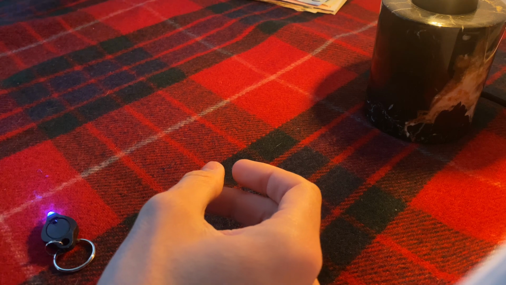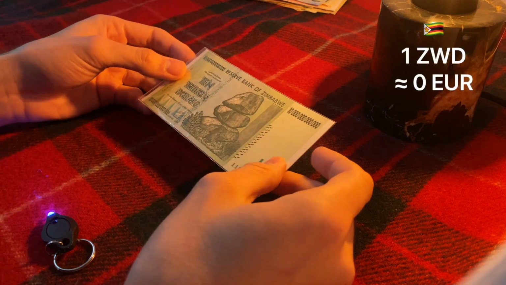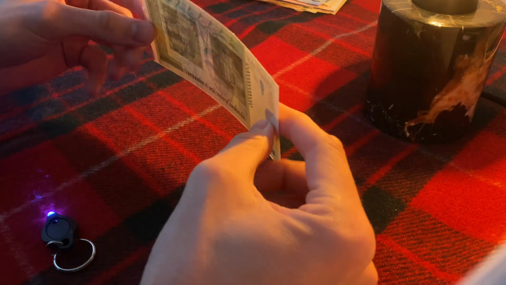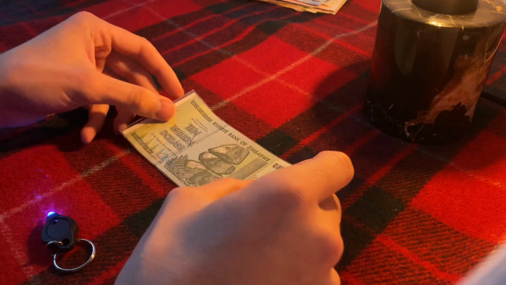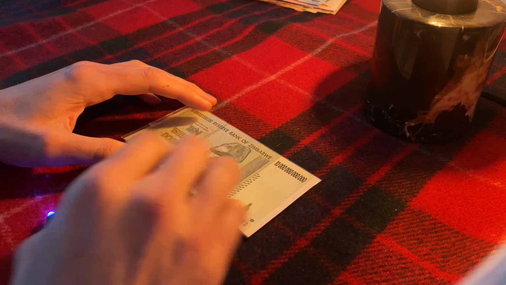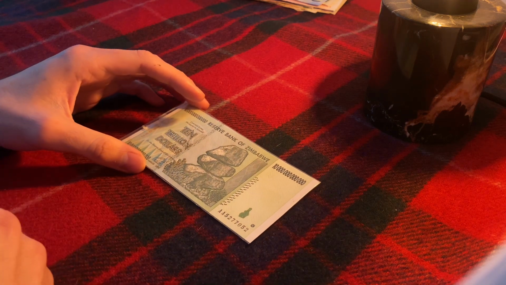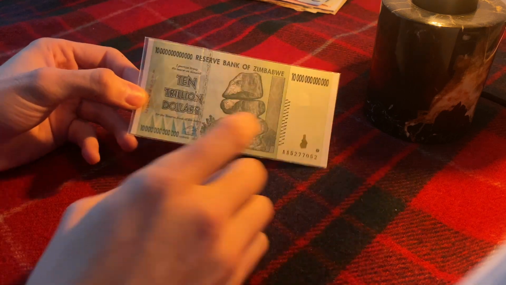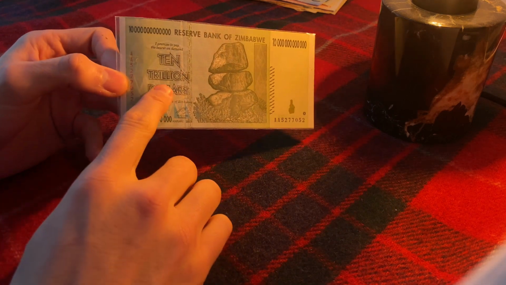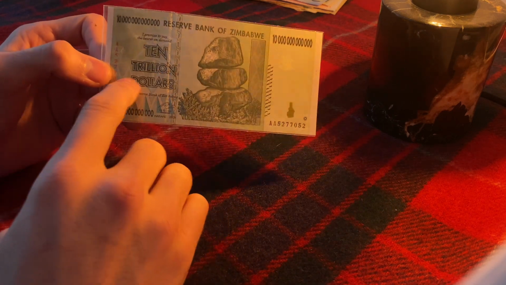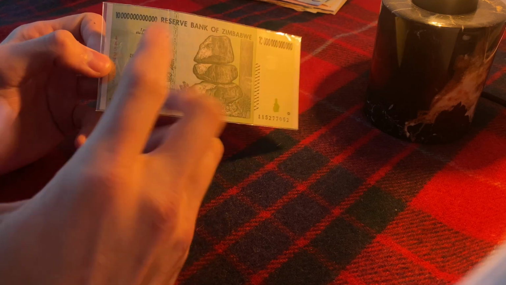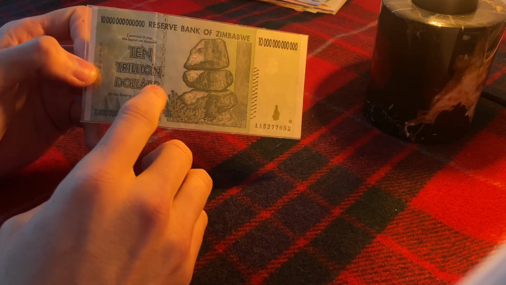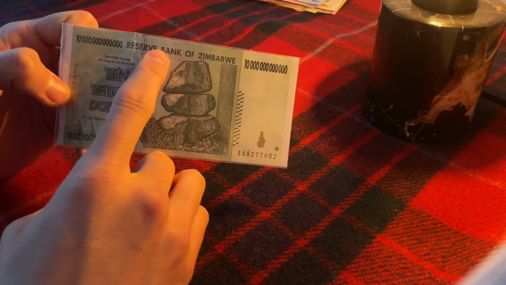So the last banknote that I want to show you is actually inside a plastic sleeve. So it's more of a collector item than a circulating banknote. And it has a really interesting denomination, which is 10 trillion dollars from the Reserve Bank of Zimbabwe.